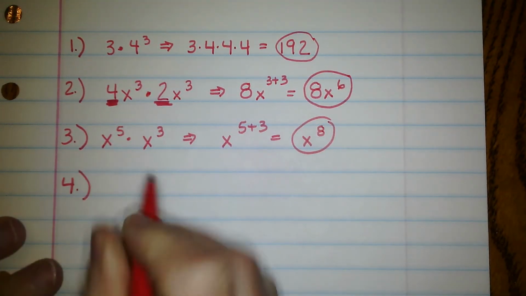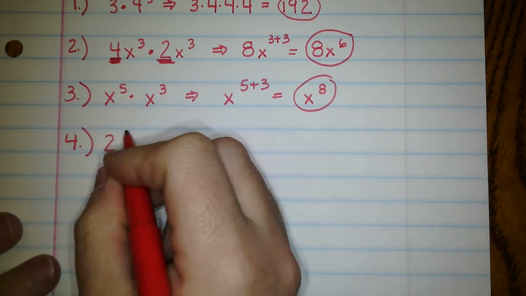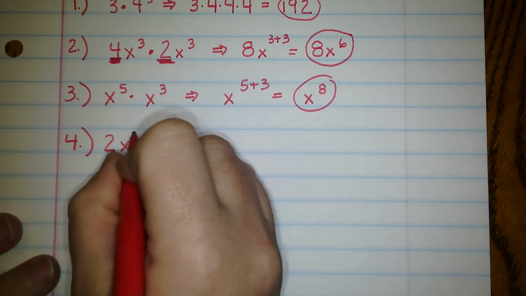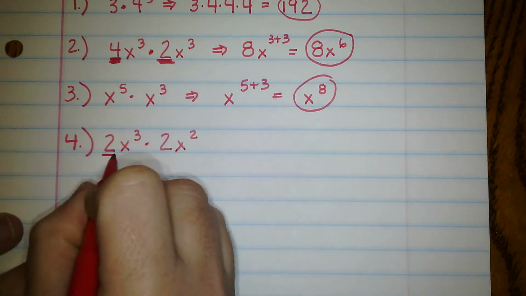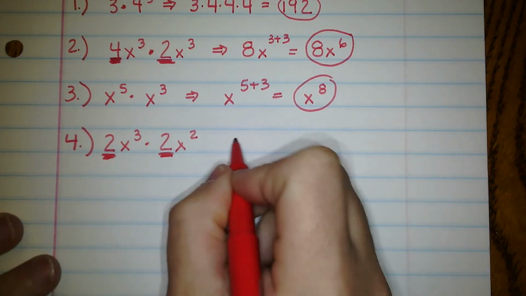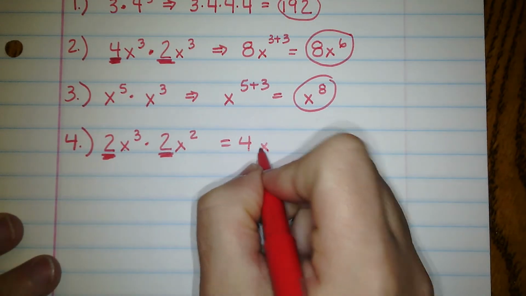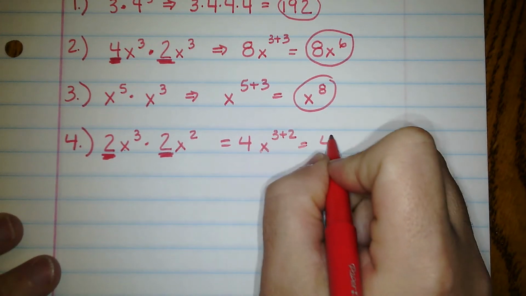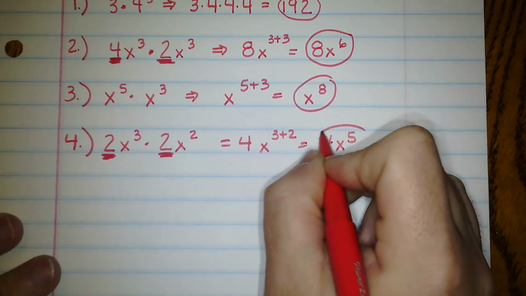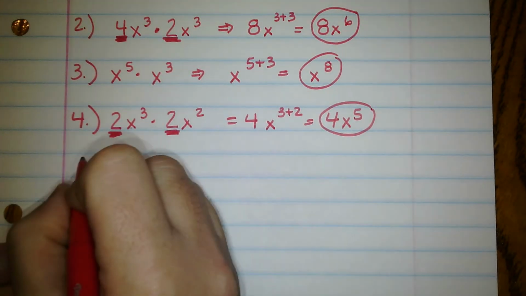Number 4, again, this is the same premise as number 2. 2x to the third times 2x squared. You're going to multiply the coefficients, so you're going to end up with 4. You're going to keep the base, and you're going to add the exponents up. So this would be 4x to the 5th.